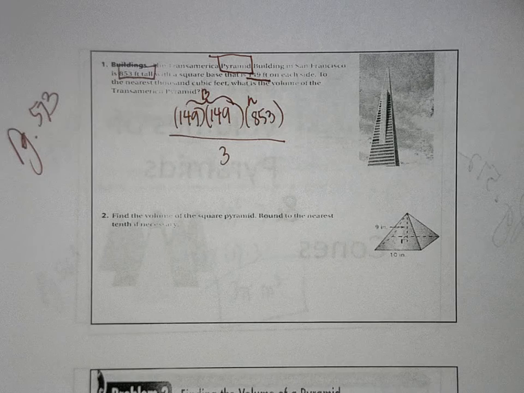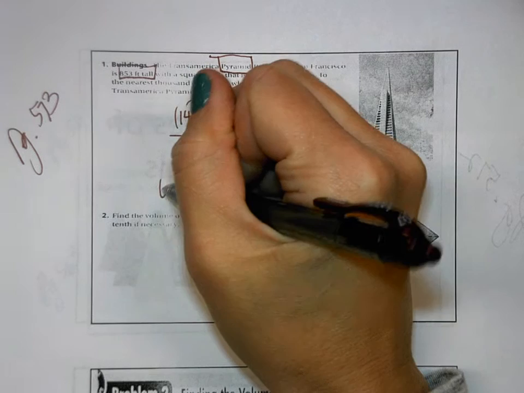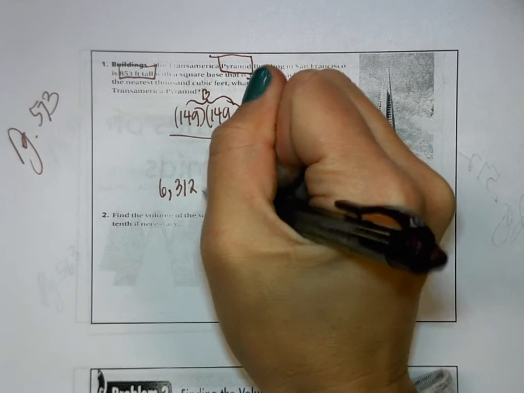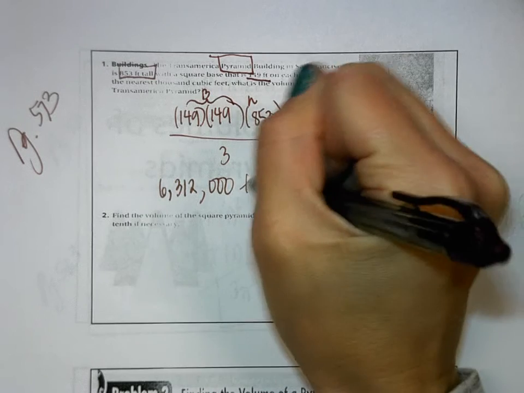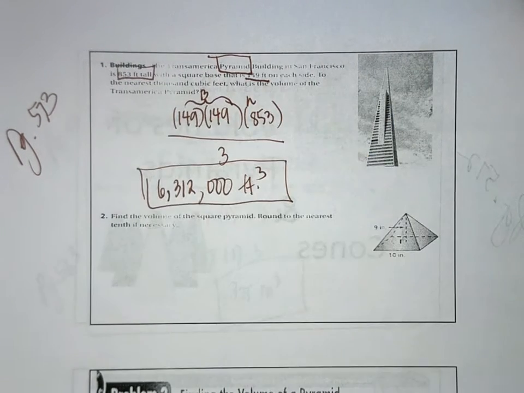So to the nearest thousand would be 6,312,000 feet cubed. That's insane. So that's a large volume.